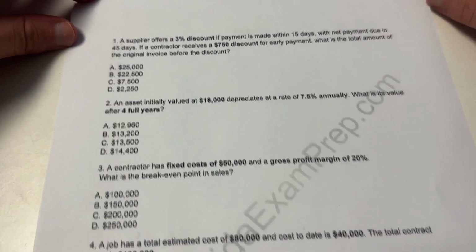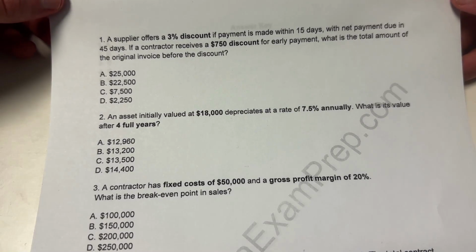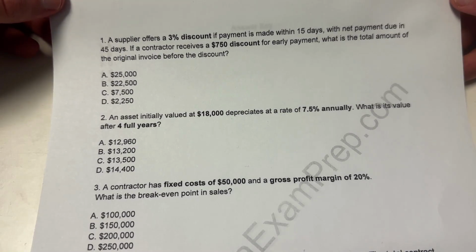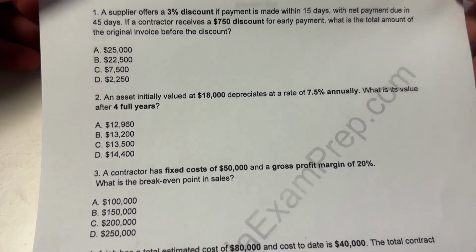So the first one is: a supplier offers a 3% discount if payment is made within 15 days, with net payment due in 45 days. If a contractor receives a $750 discount for early payment, what is the total amount of the original invoice before the discount? That's an example of one there.